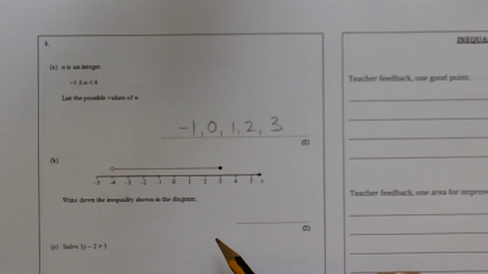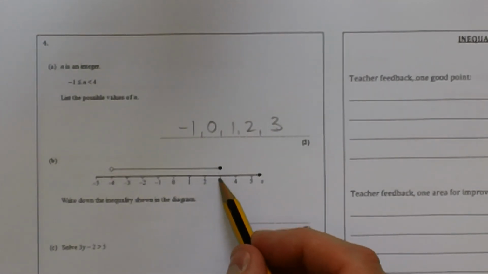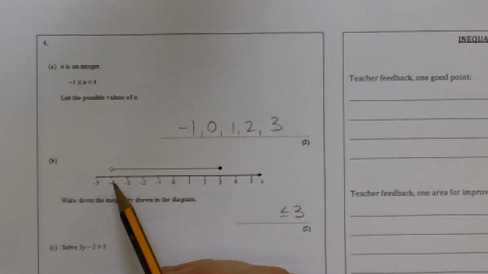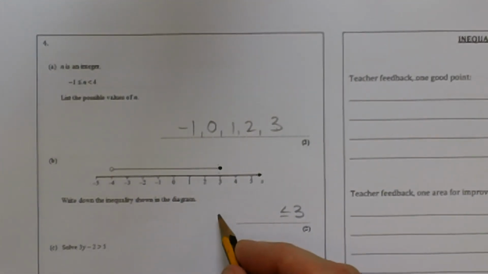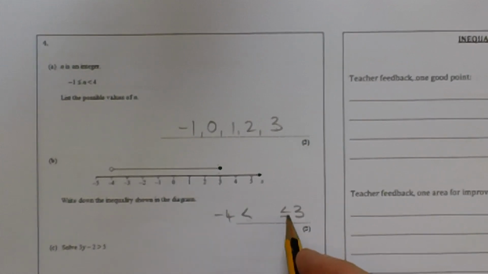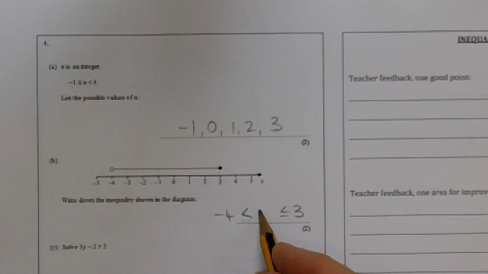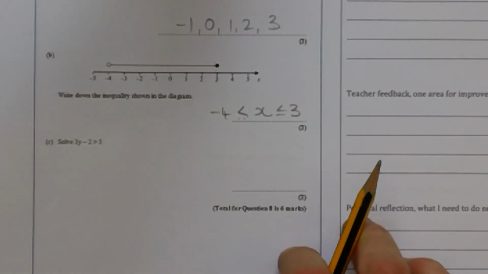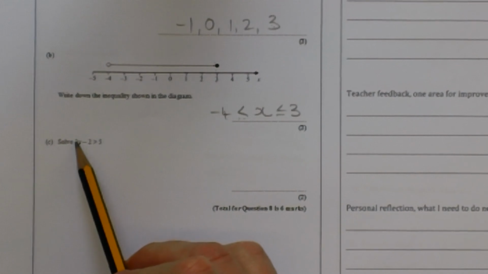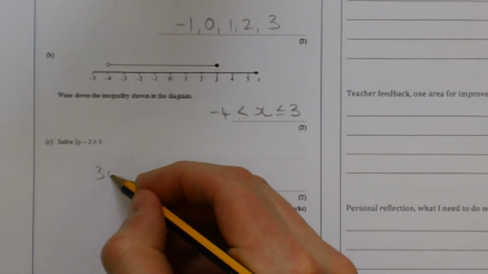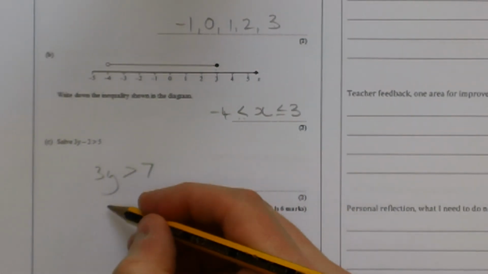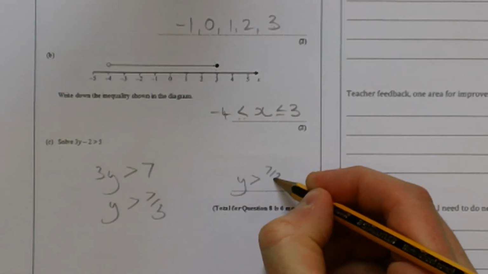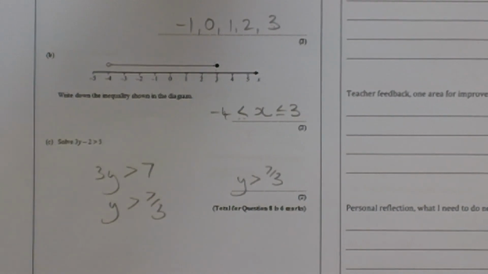Write down the inequality shown in the diagram. We can be equal to 3 because we've got a solid circle, but we can never be equal to minus 4 because it's a hollow circle. So make sure you get your correct symbols. And finally, part C, solve the inequality. Something take away 2 is 5. Something must be 7. Divide through by 3. Again, 7 over 3 won't simplify nicely, so leave it as the improper fraction.